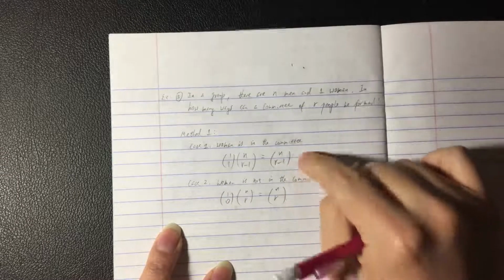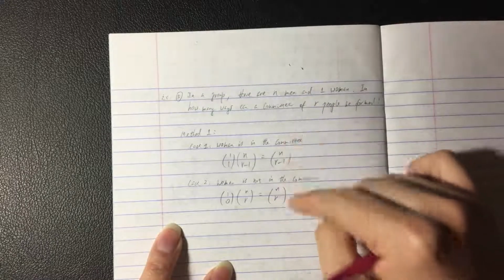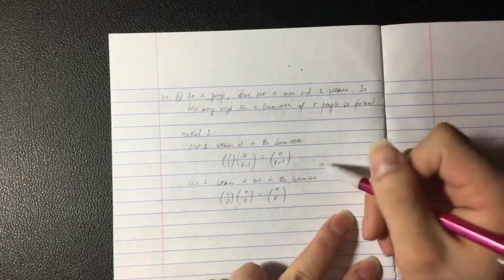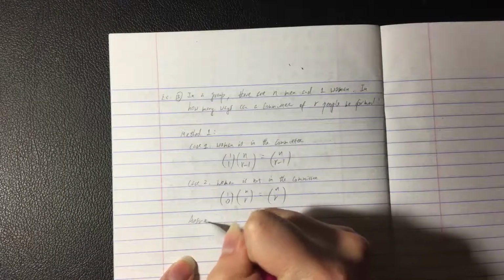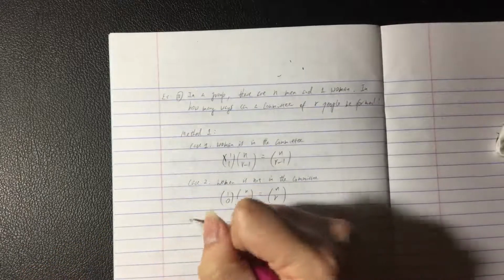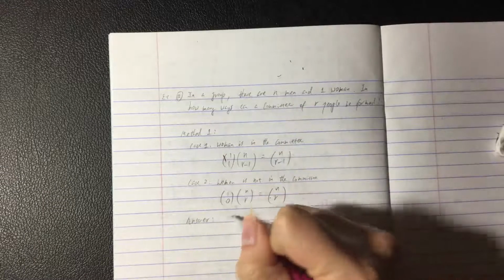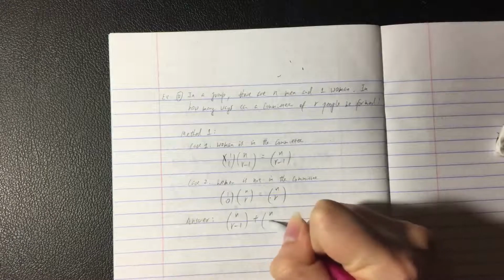Since there are 2 different ways to form a committee, we add them up. If I use the first method, my answer is n choose r minus 1 plus n choose r.